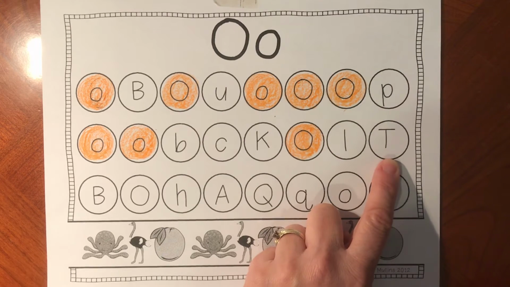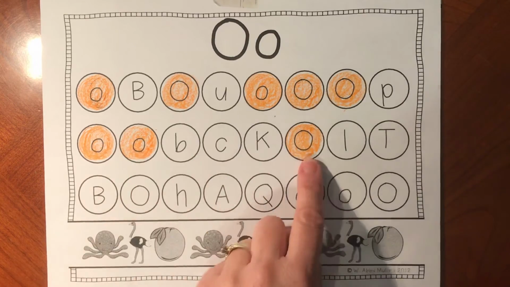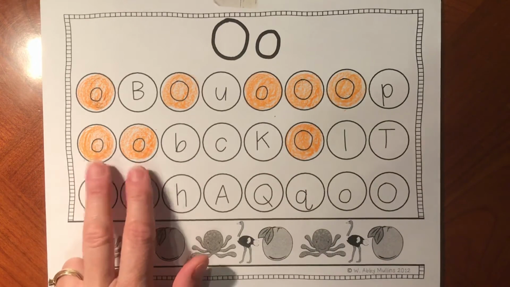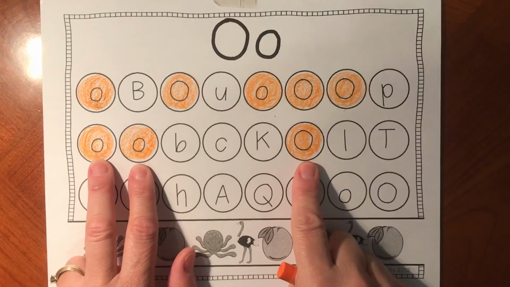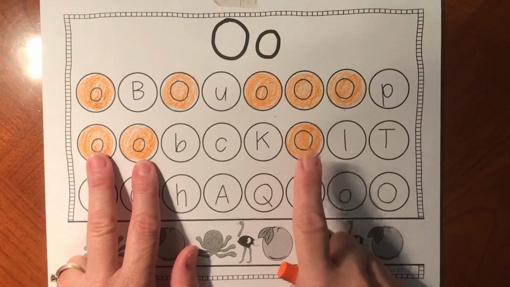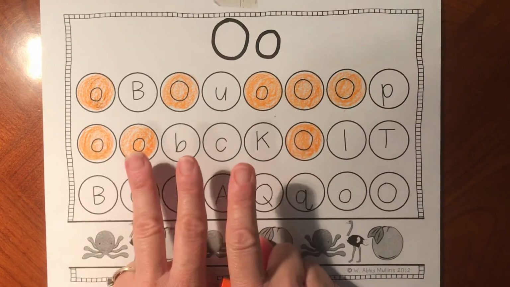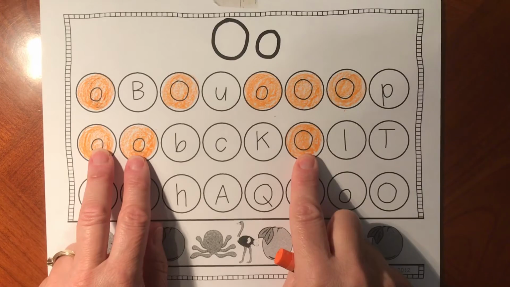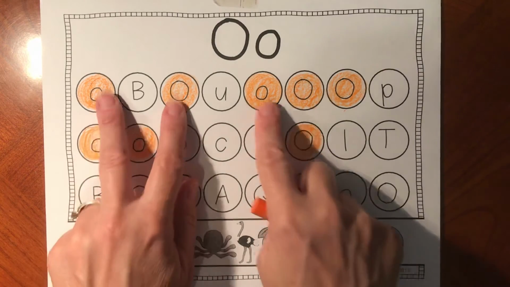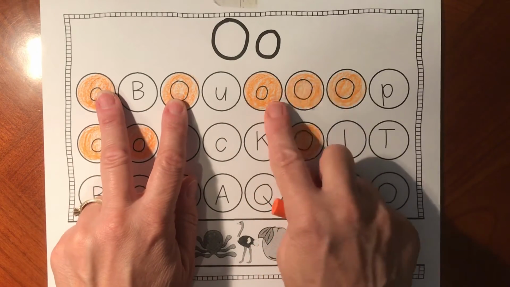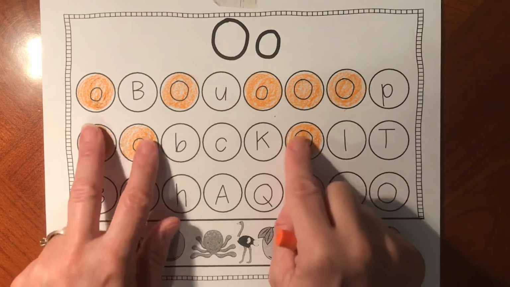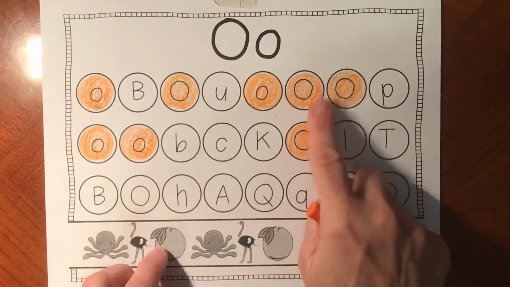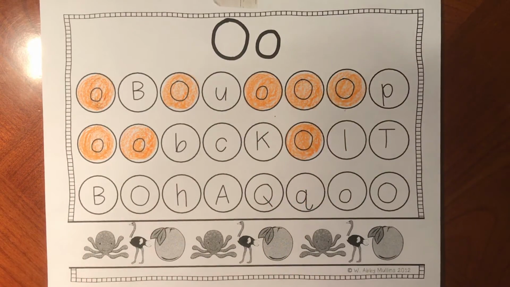So on our middle line, we have 1, 2, 3 O's. 2 are lowercase, 1 is capital. 2 and 1 go together to make 3. 3, if I match them up, 3 is 2 less than 5. And 5 is 2 more than 3.